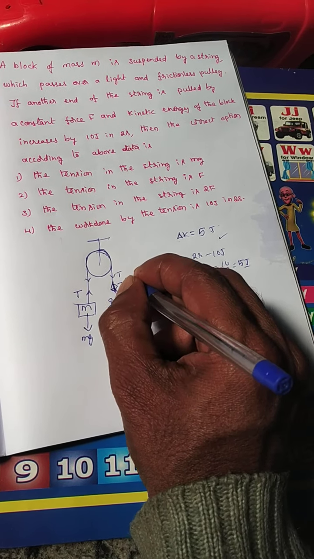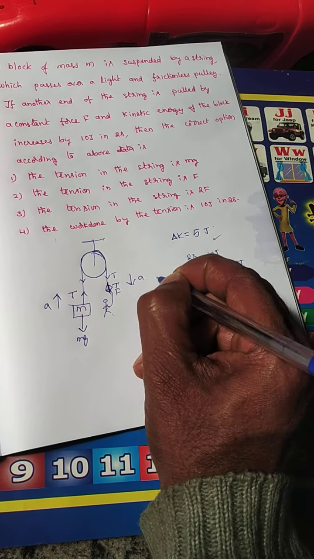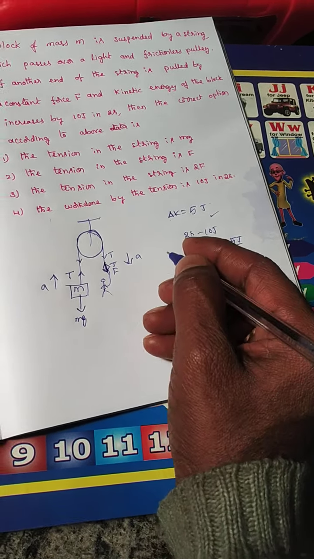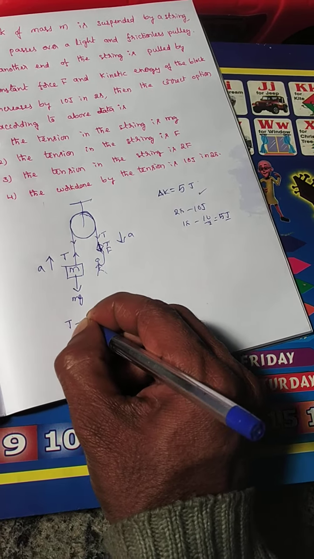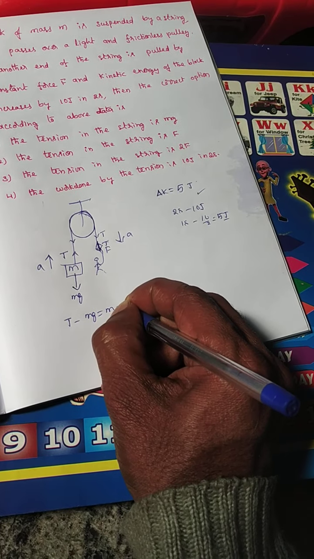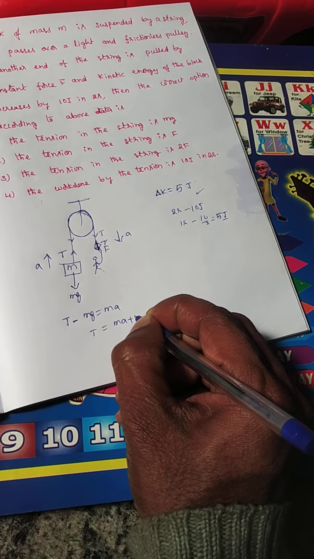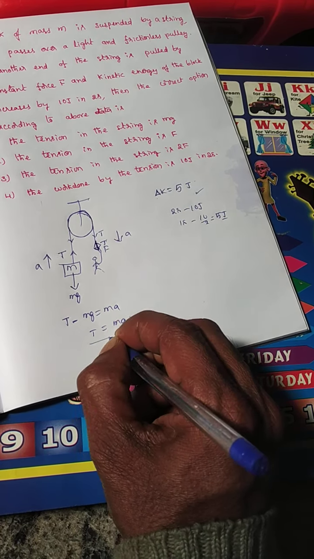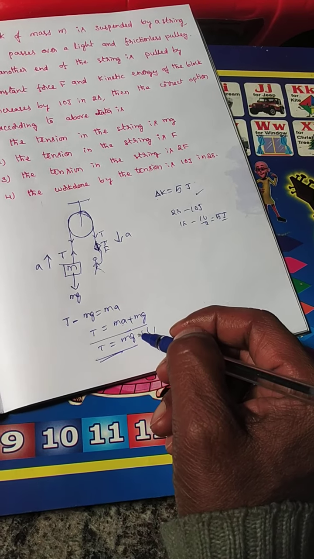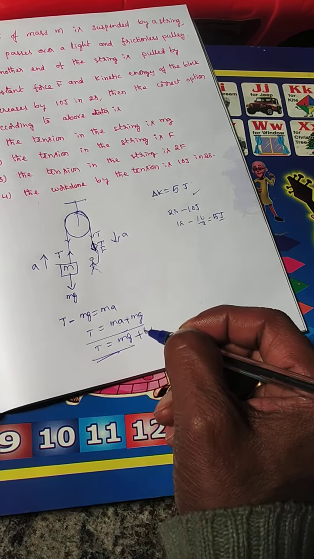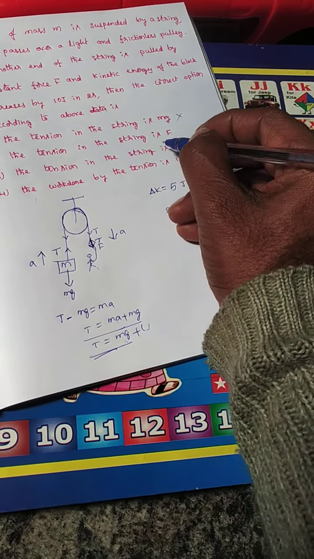As a result of this, the block is moving up with an acceleration, while the other end is moving down with an acceleration. If you write the equation of motion as it is moving up, T minus mg is equal to mass times acceleration. So T is equal to mg plus ma. The tension in the string is mg plus something, but it is not equal to mg.